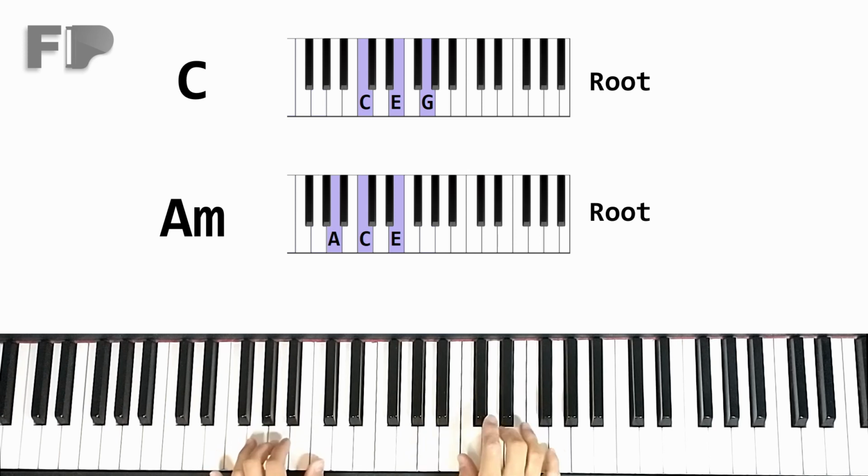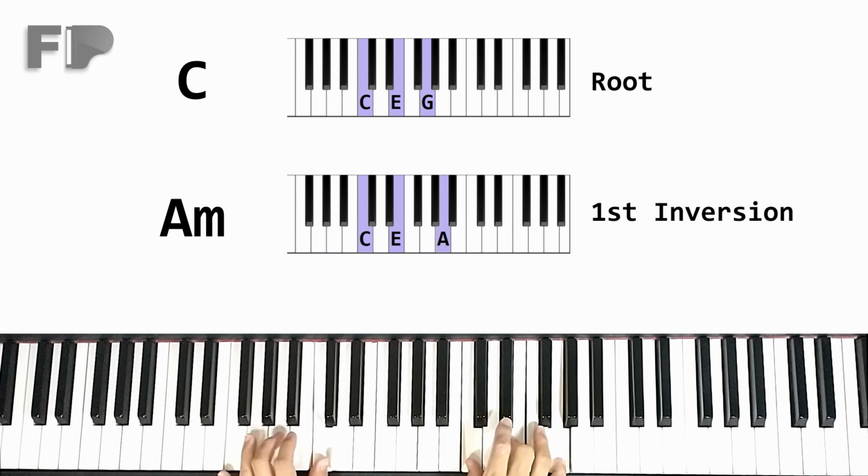Instead, from C major, I can choose to play the first inversion of A minor by moving my pinky from G to A. And I can still play my E with my index finger here. I can do this because I already have C and E.